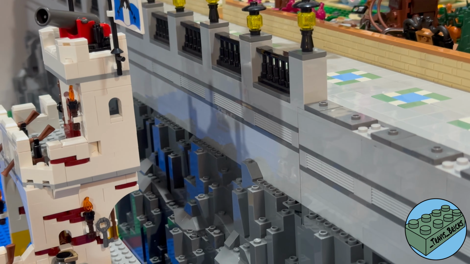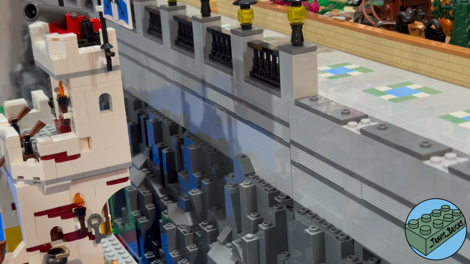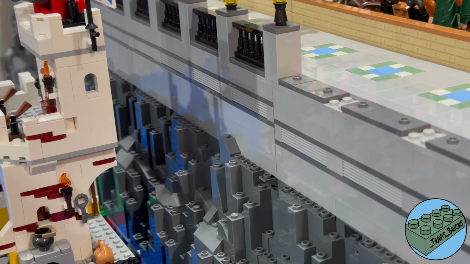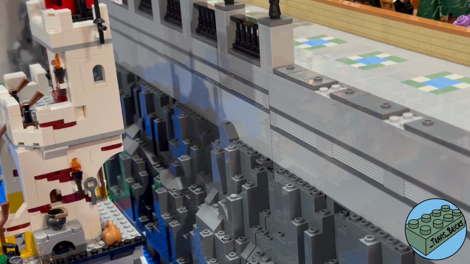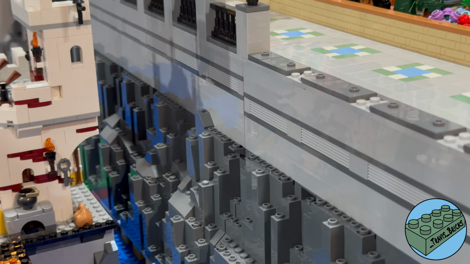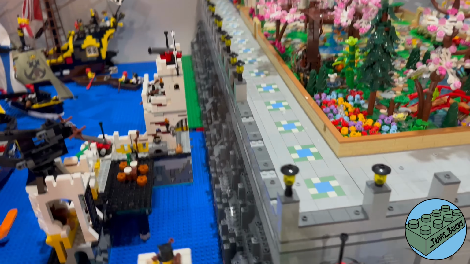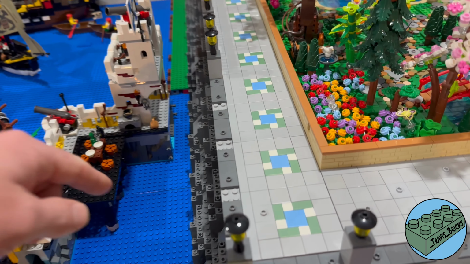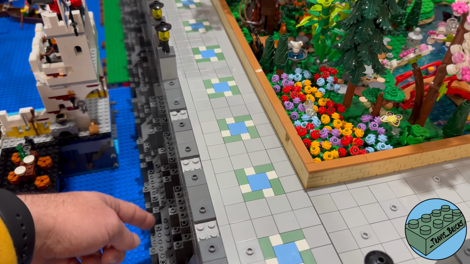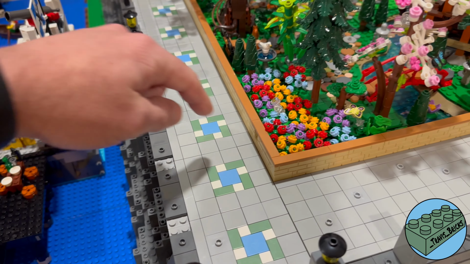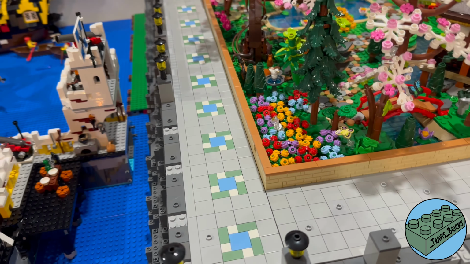This is all still modular. This all still pulls apart. And unlike over on the other side, this is actually its own plate. So the front of this is where the front of the plate stops, and then back here is actually where the back of this stops.